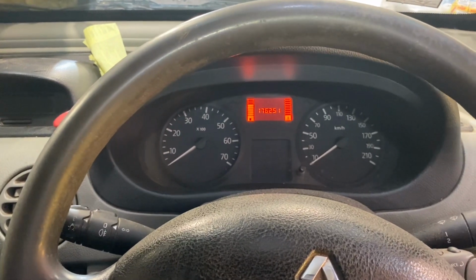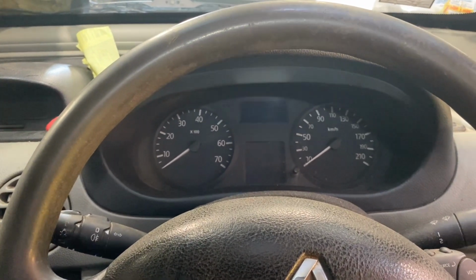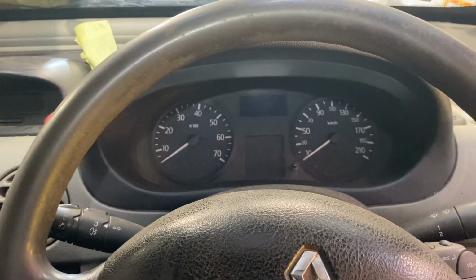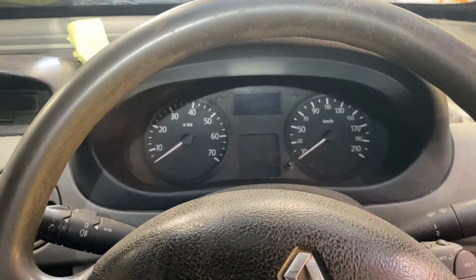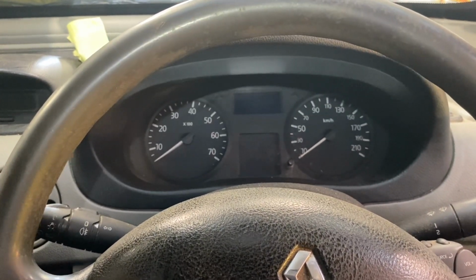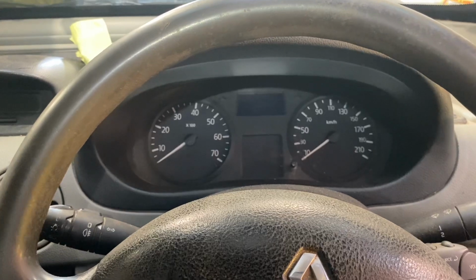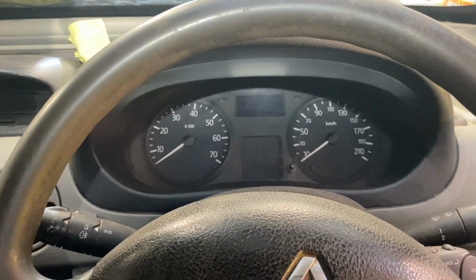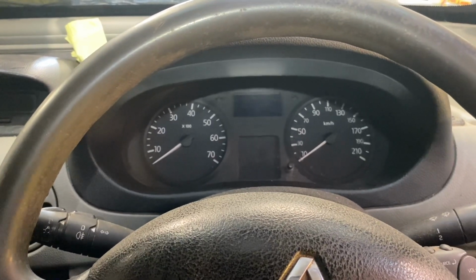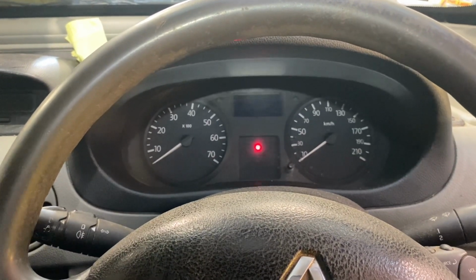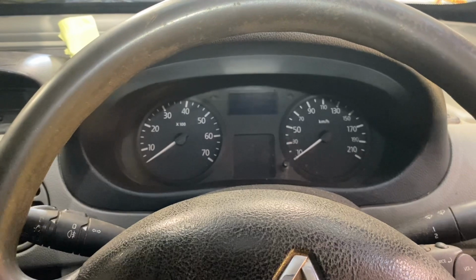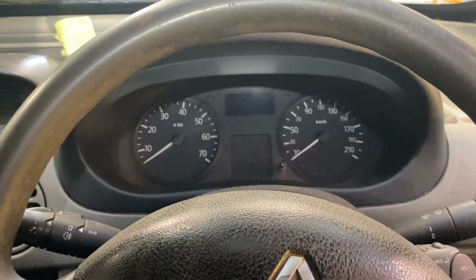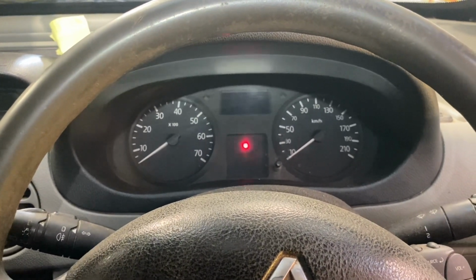This is a 1.5 diesel Renault Kangoo 08 and the customer complaint is intermittently he's finding it hard to start. I'm yet to see this. It's Monday morning now and this car came in Friday after dinner and it started fine every time I turned the key.